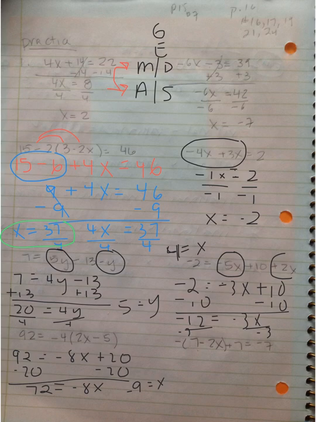On this last one here, I am going to distribute that negative and make it a negative 7 plus 2x plus 7 equals negative 7. So this negative here means to take the opposite of 7 and the opposite of negative 2x. So now I notice I have negative 7 plus 7, that'll cancel each other out. So we have 2x equals negative 7. Divide both sides by 2, and x equals negative 7 halves.